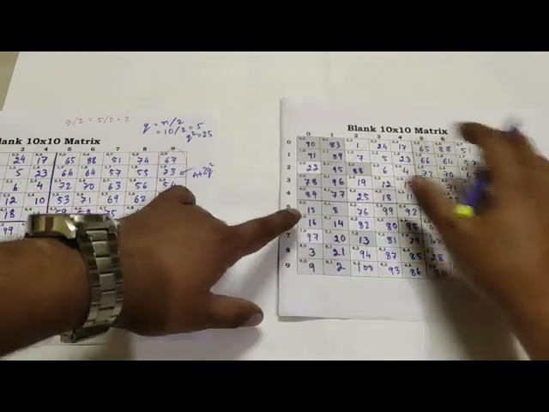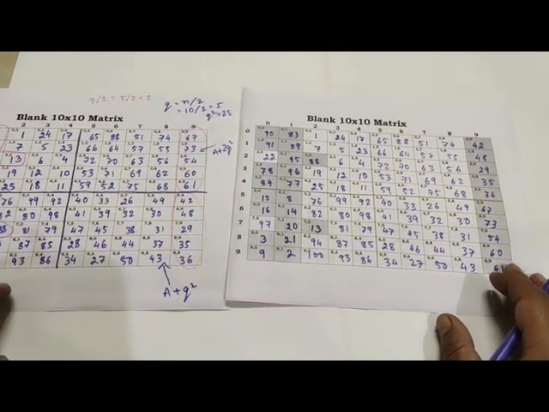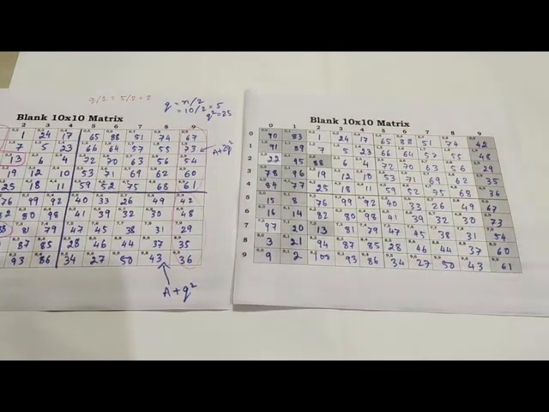And thus we have created a 10 into 10 magic square. You can see over here. Isn't that tedious, I believe? Now we are going to see the program associated with this.